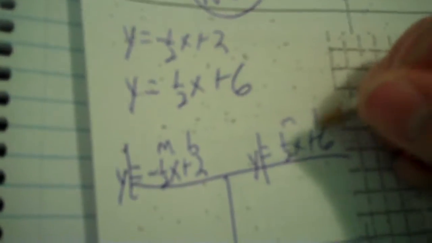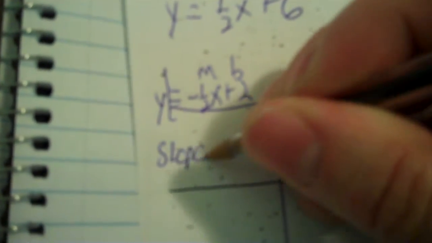Okay, I think the y is isolated in both these bad boys, so I have my m and b right off the bat. Don't have to rearrange anything. So the slope, negative 1/2, plus 2 is the y-intercept. Slope, 1/2. Plus 6 is the y-intercept.